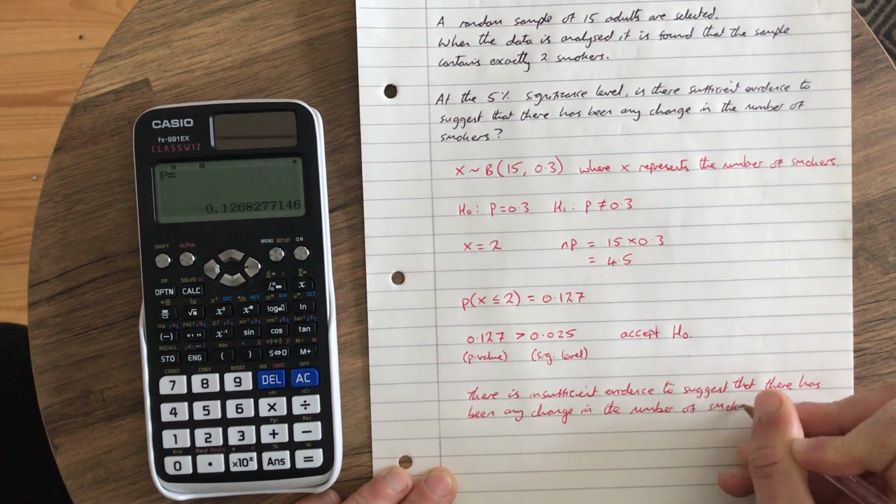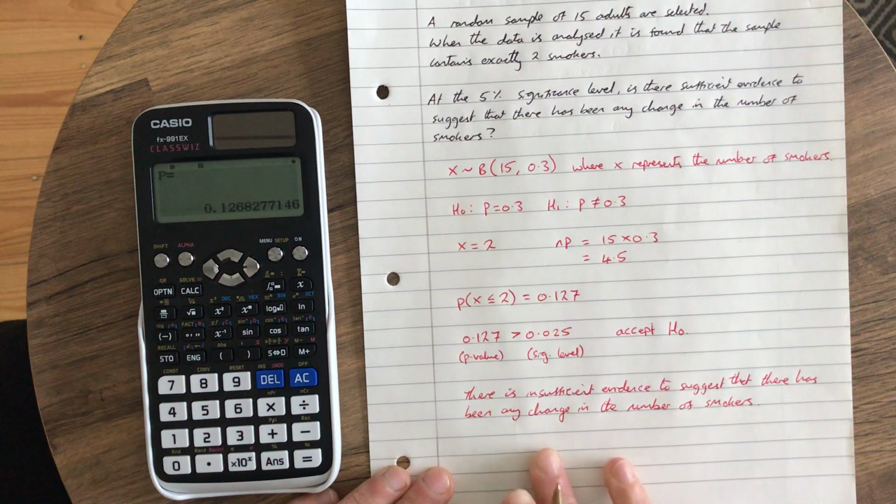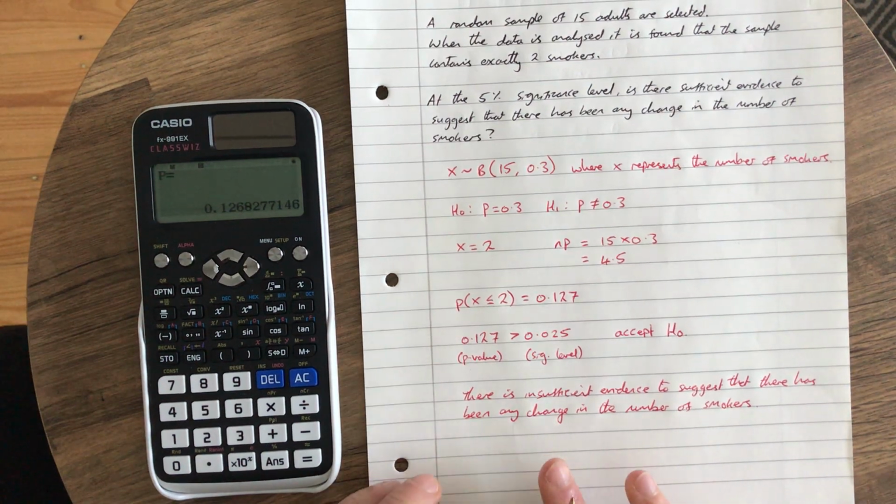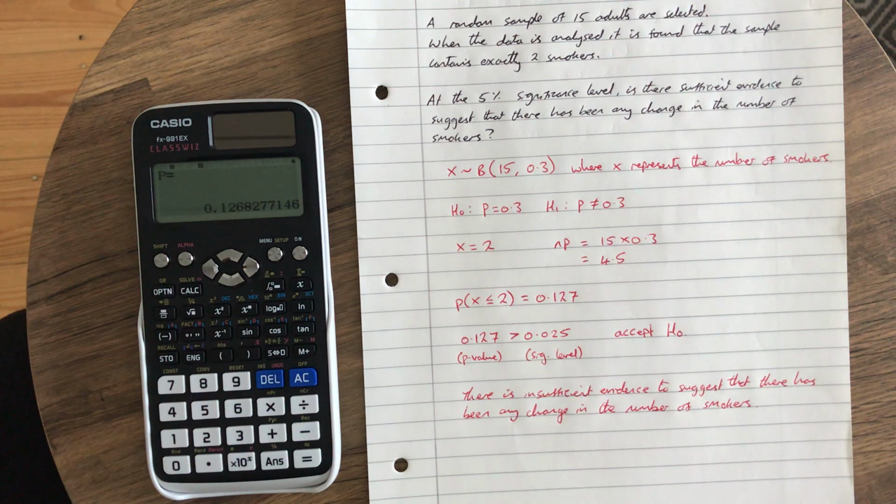Because this is what we were looking at testing. We were looking at seeing whether there was any change in the number of smokers. We weren't interested in whether this was going to be increasing or decreasing. And because we chose to accept the null hypothesis, there is insufficient evidence to show that this has changed.